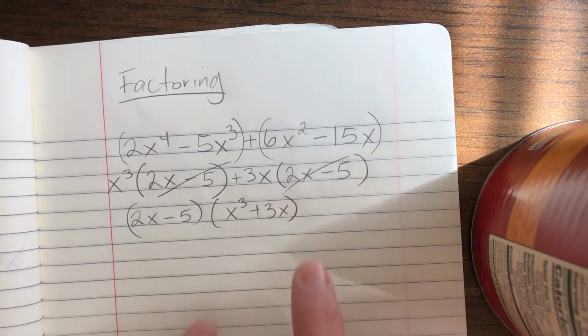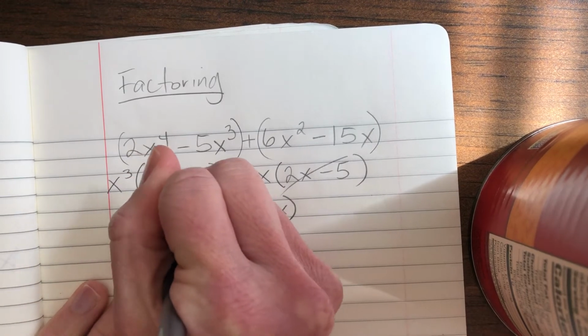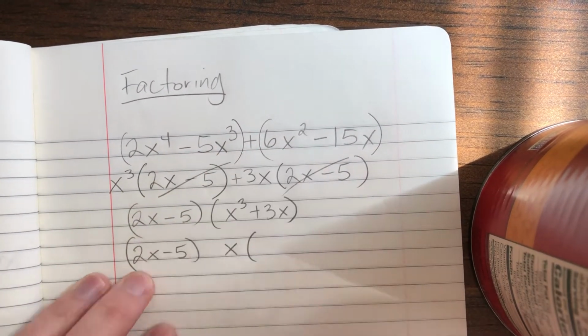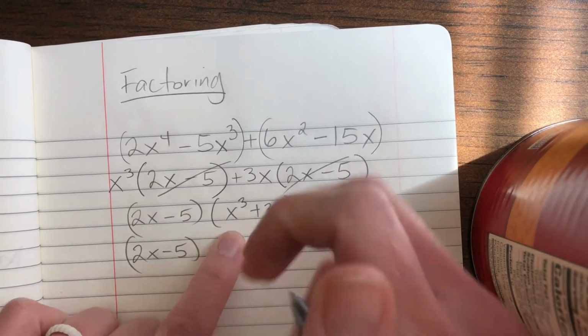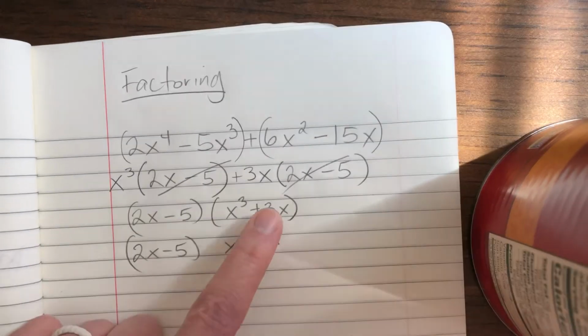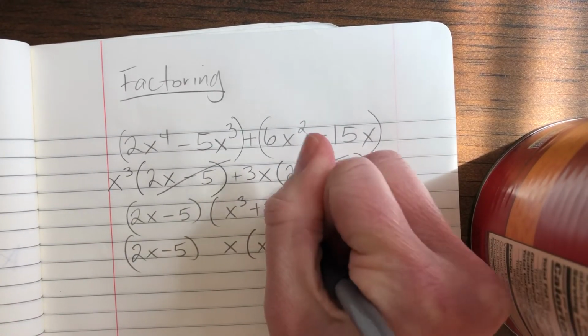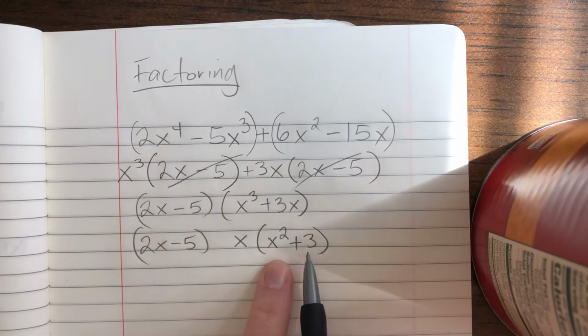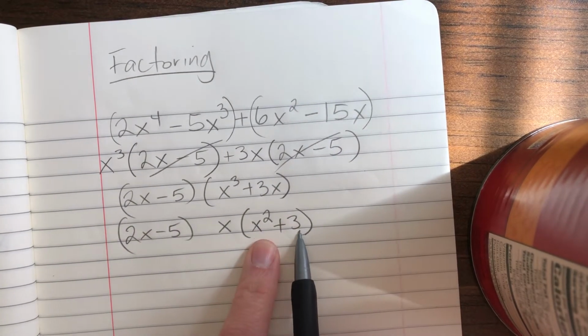So I'm gonna factor this one further. This one we just carry down. This one we're gonna factor out an x. Factor it out of this guy, you're gonna have an x squared left. Factor it out of the 3x, you're gonna have a 3 left. All right, so then you would go to this one. Is there anything that we could factor this one down to?